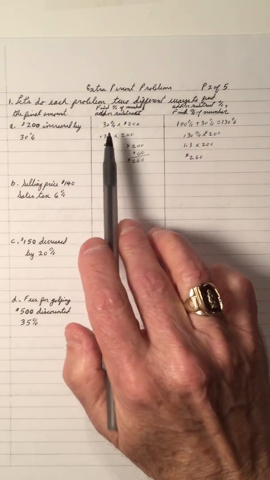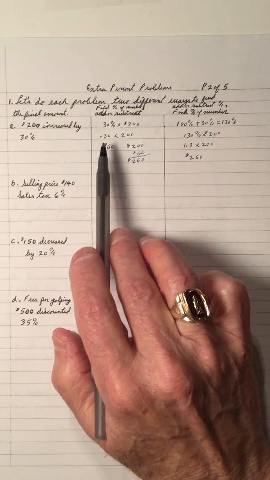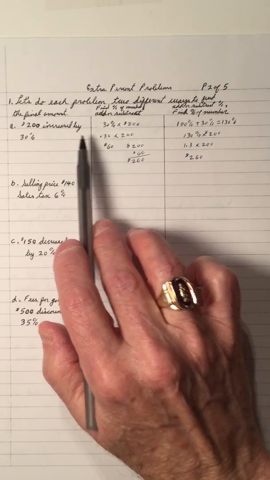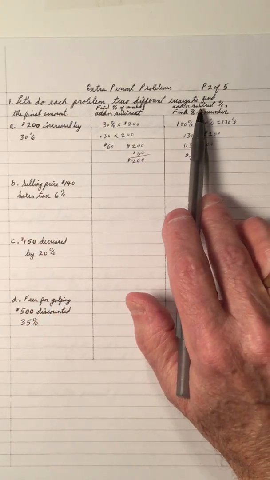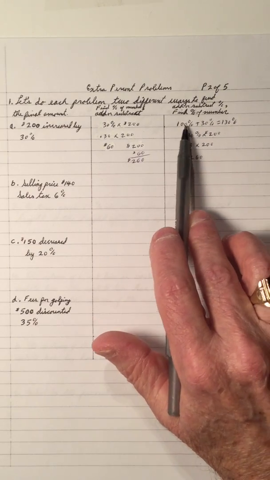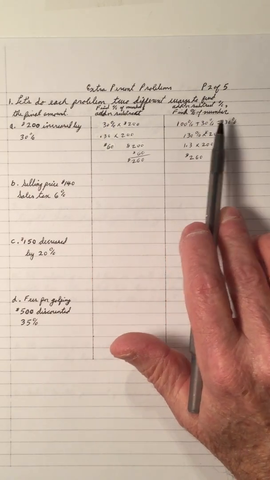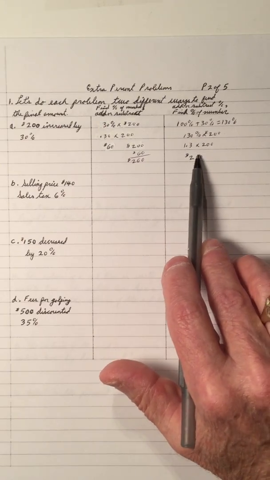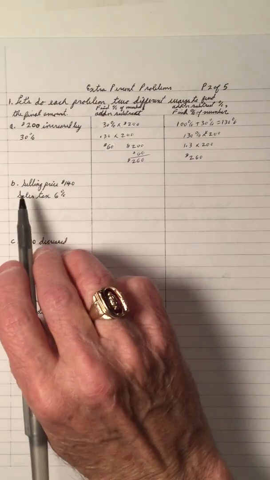Again, we can take a percent of the number and get that answer and add it on to the amount, or we can add or subtract the percent. In this case, because it's increased, we add it and take the percent of the 200 and get the answer. So it's two ways to do it. Let's try B.